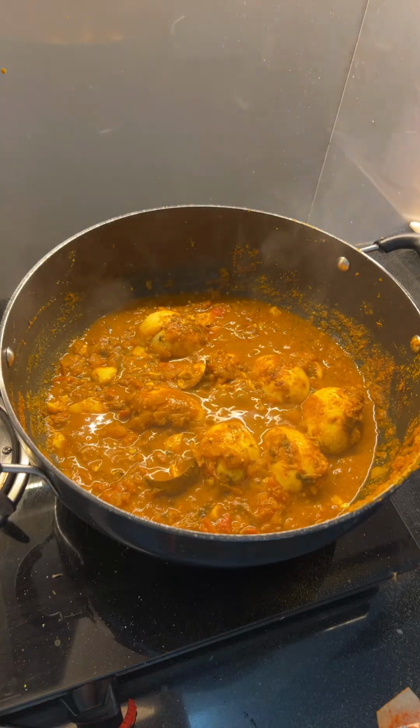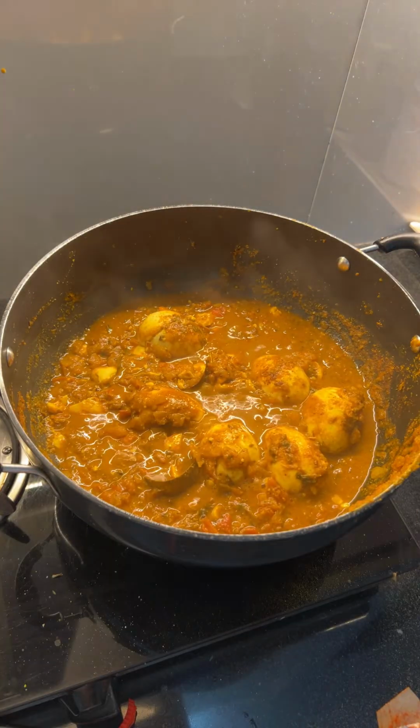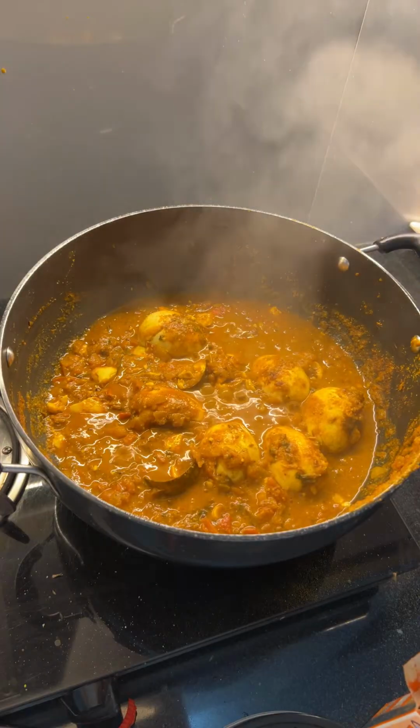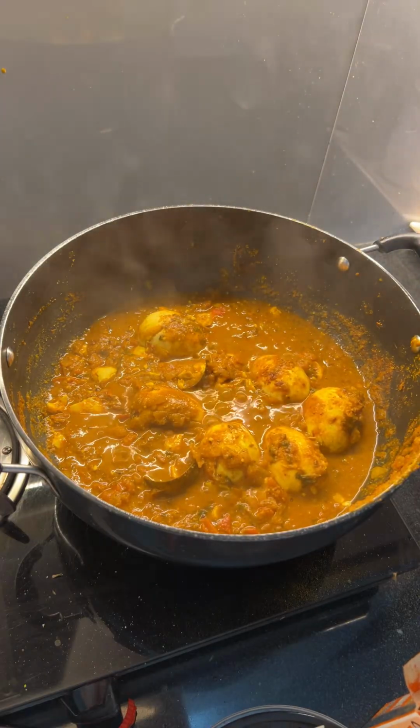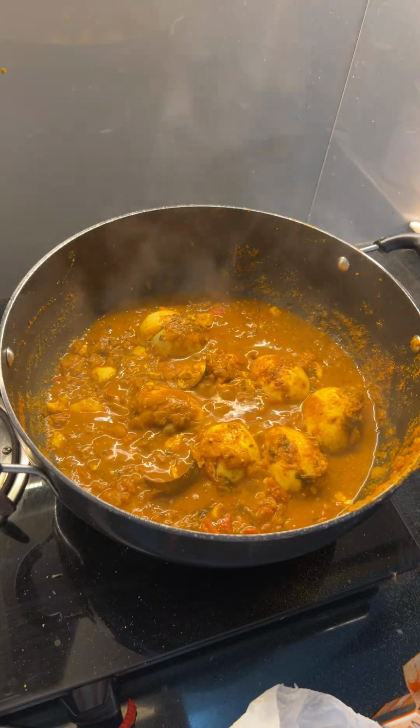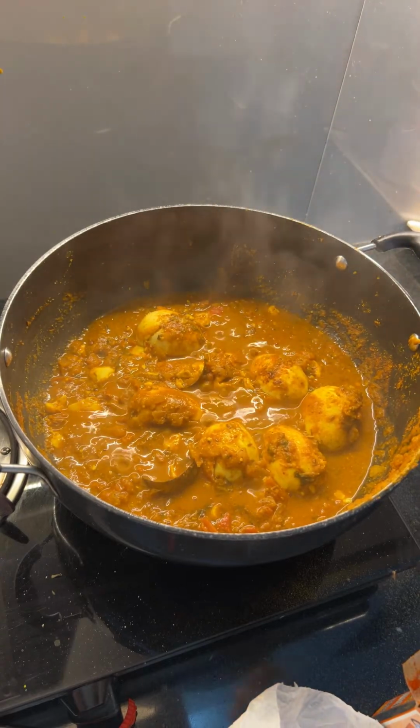Now, what some people do is, some people even add a little bit of Greek yogurt or curd to increase the protein. I'm not doing that because I don't want it to be creamy. But you can add curd. It becomes very tangy and nice. A little bit of curd.